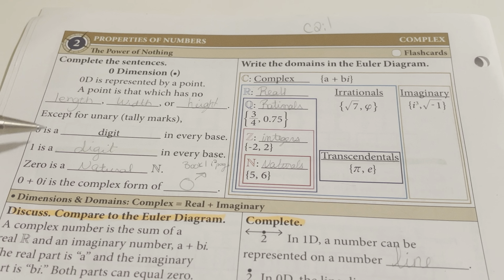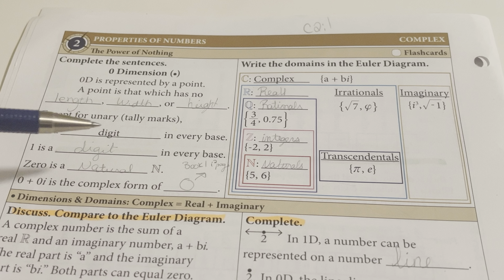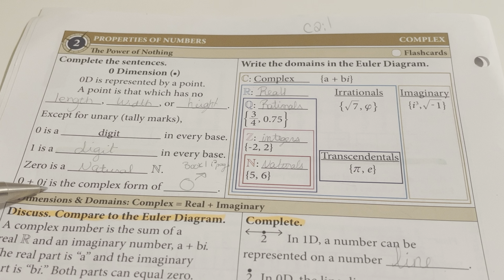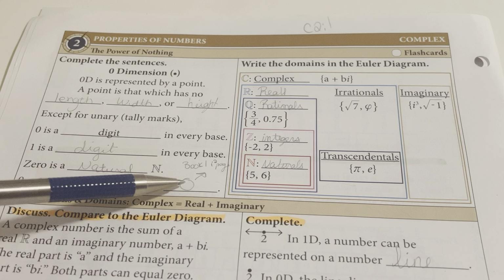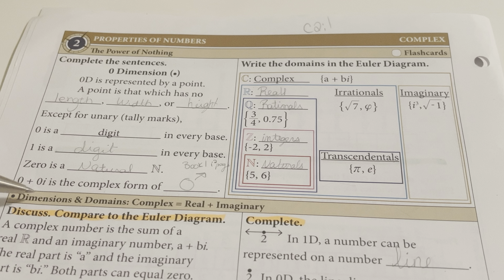So this information in this first box is all information that we went over in week 1, and it's found mainly on the i page in book 1. One thing I do want to point out is this concept right here, 0 plus 0i. We know that when you have a number right next to another number or an integer, that means that you're multiplying. And we know that anything times 0 is going to be 0. So 0 plus 0i is the complex form of 0. And you'll see this complex form concept quite a bit on these next 4 pages.